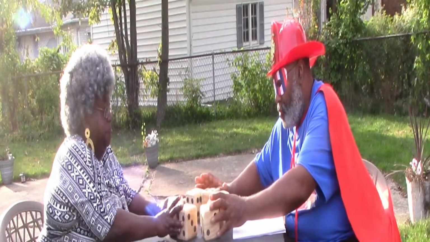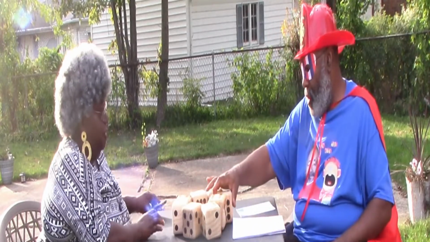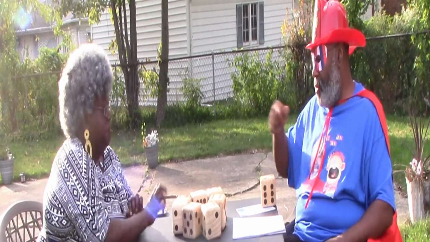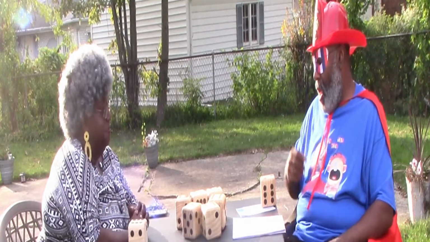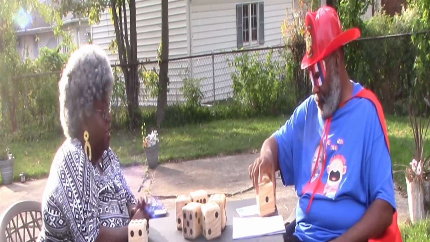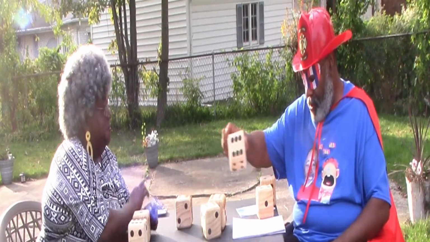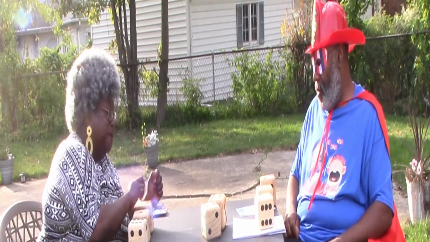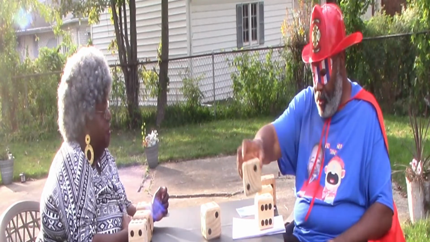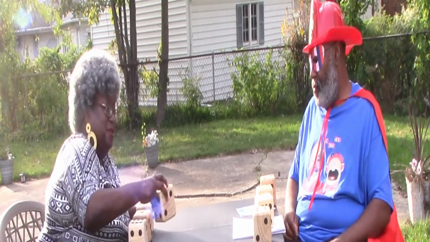So now we're going to find out how many dice each of us will receive. What we're going to do is we're going to put them all in here. I'm going to take one, and you take one. I'm going to take another one. Okay, and I'm going to take another one. I'm going to take another one. And I'm going to take one more. And I'm going to take this one. And I'm going to take the last one.